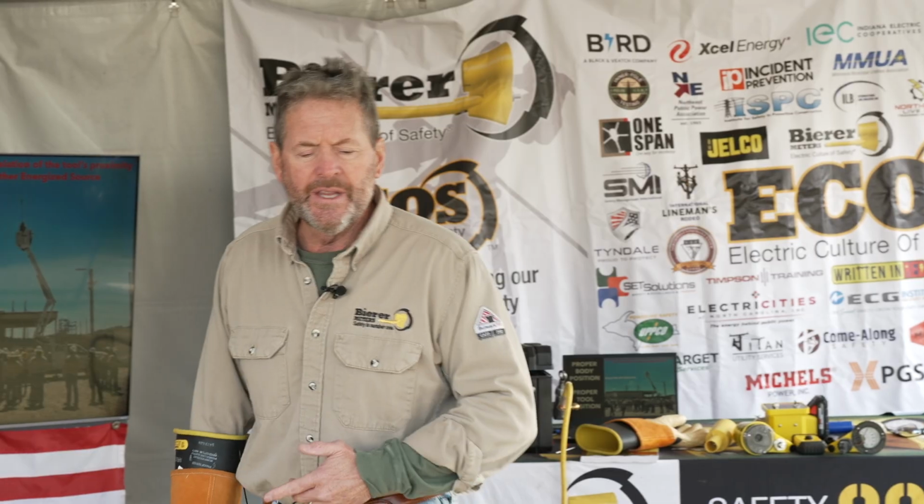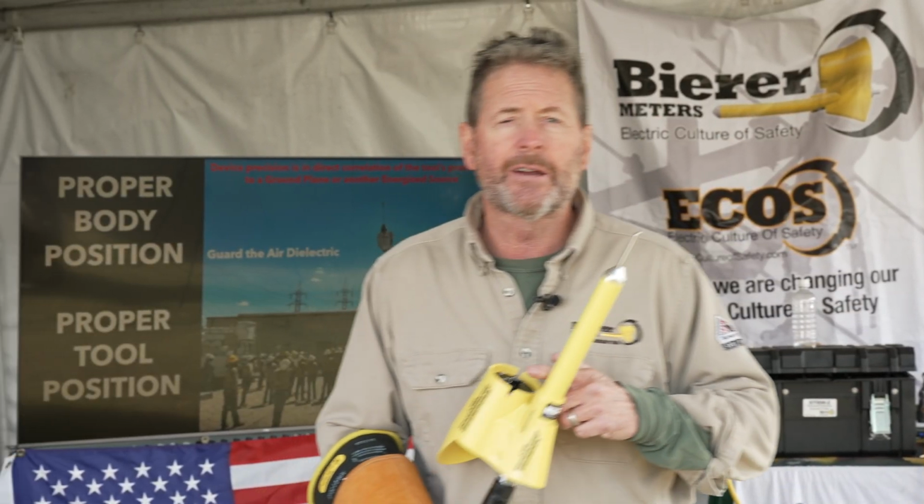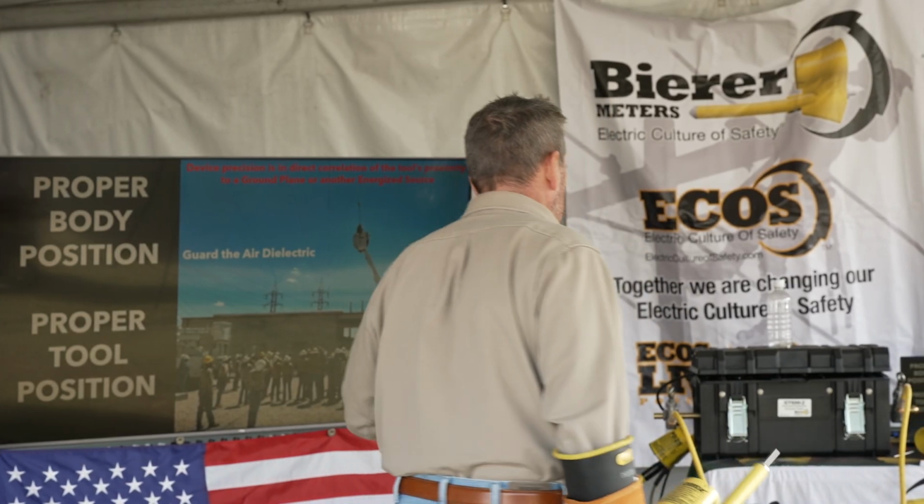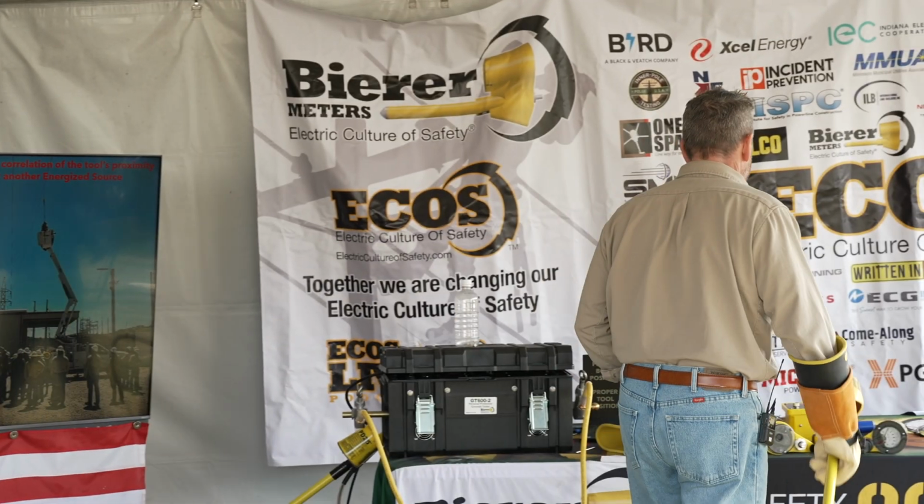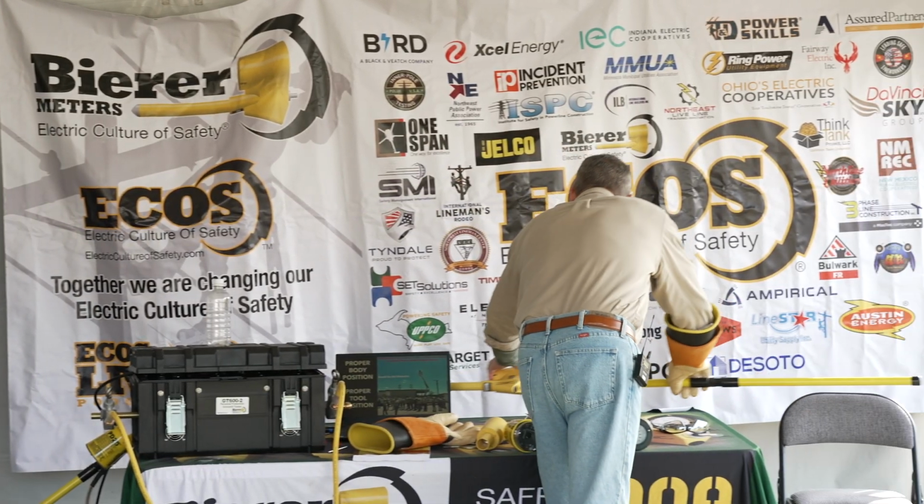Because remember, these tools are so accurate, you actually can do lineworker experiments. So experiment, learn. It's pretty cool. So proper tool position, proper body position.